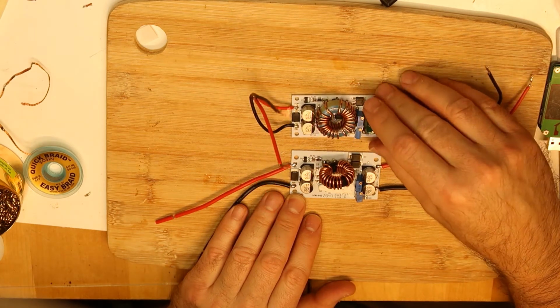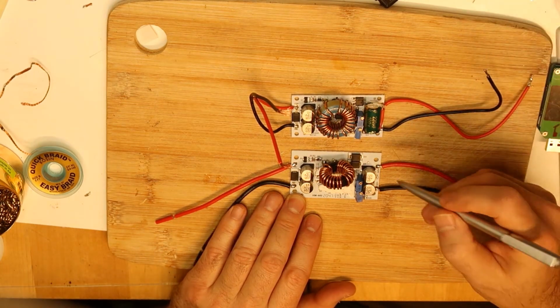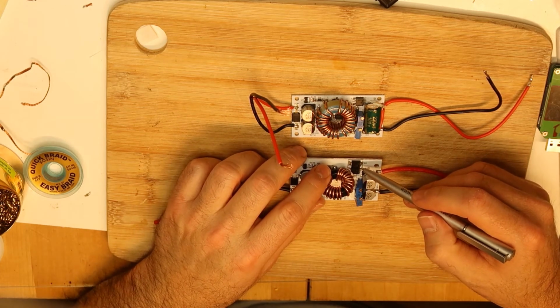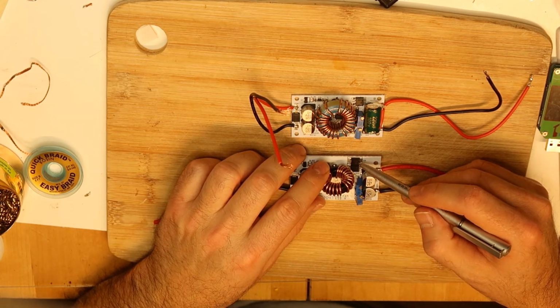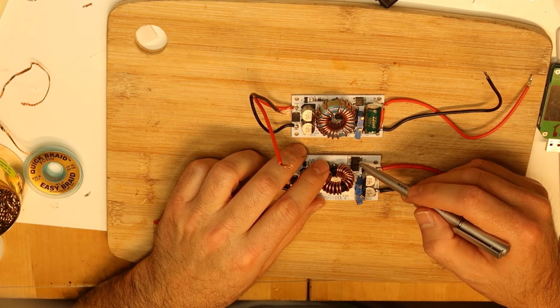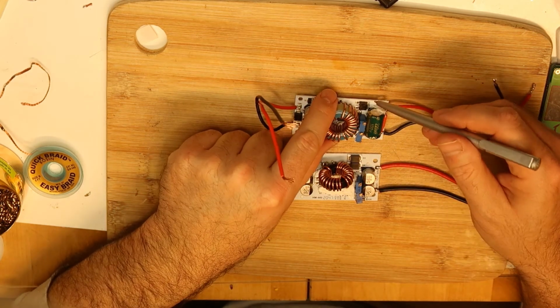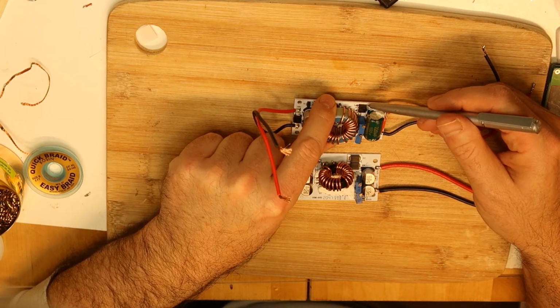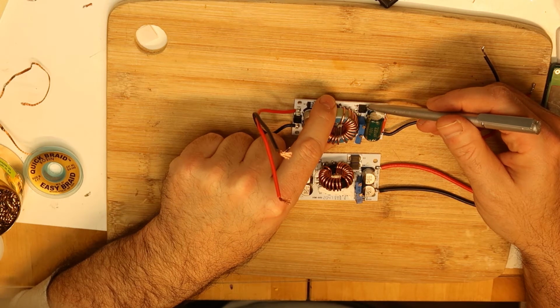There is another difference. Here we have two diodes, so probably the forward current available through the diode is higher than this one. This is an integrated diode. This looks like a transistor or a MOSFET, but it is not.